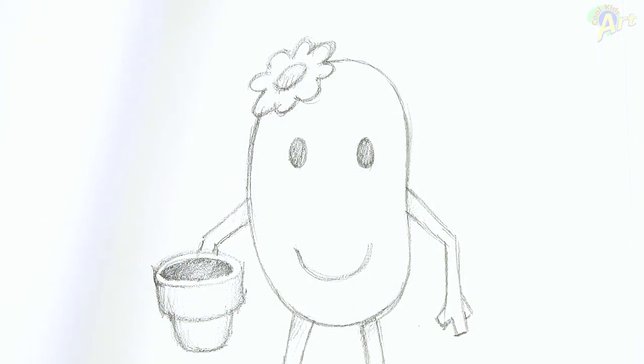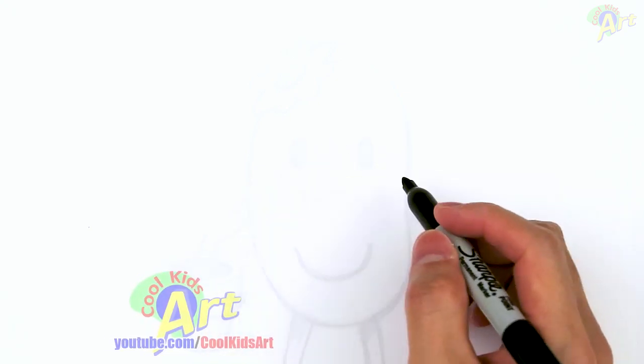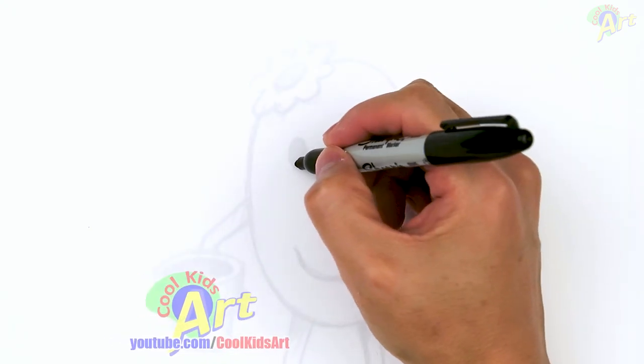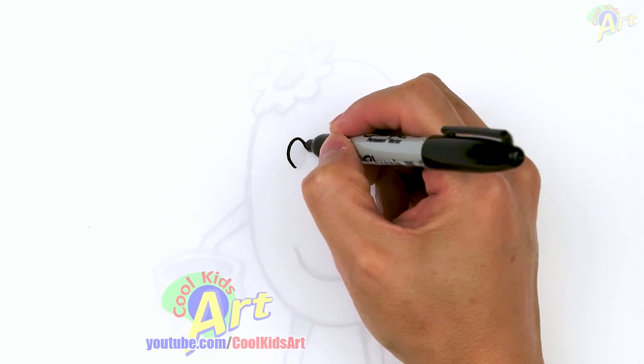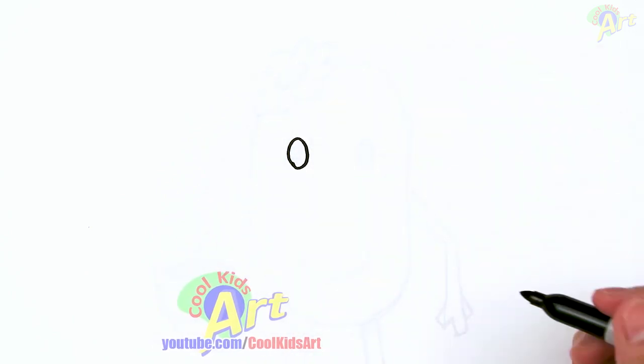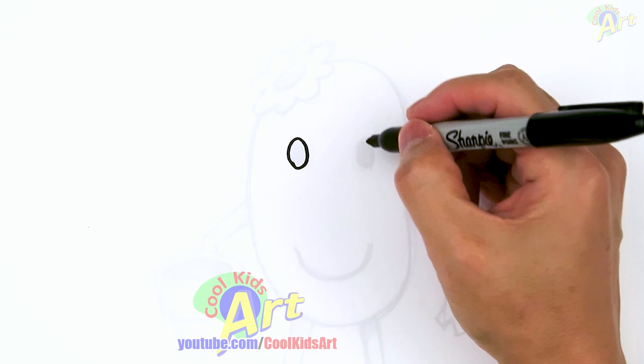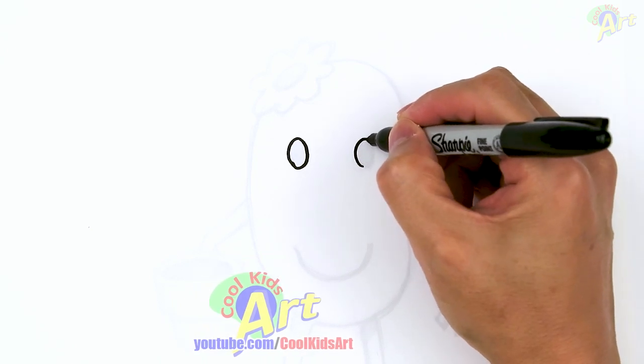Alright, so let's draw this, and this one is very easy to draw. The only tricky thing is the flower, because we're going to try to show them in a little bit of perspective. Alright, so we're going to start out by drawing her eyes first, so this is going to be really simple. Just draw one egg shape. It's kind of small, and we'll come all the way across here. Just draw another egg shape.